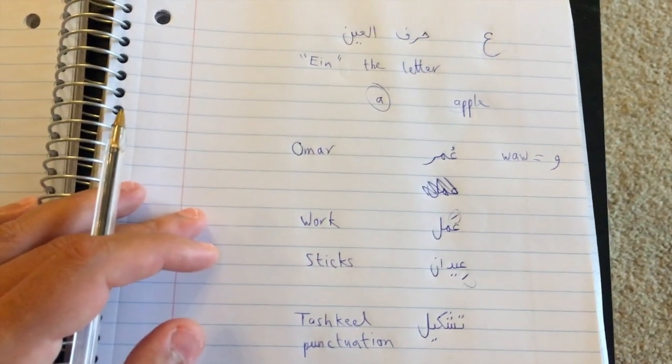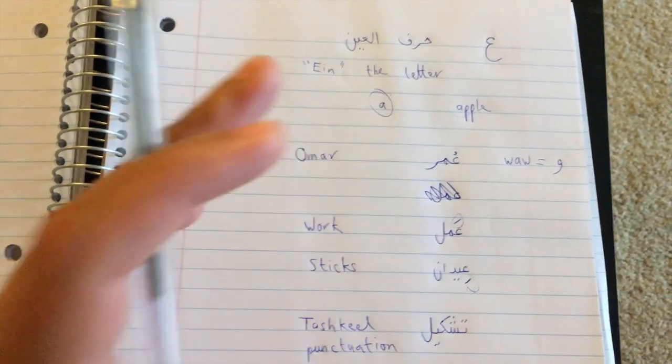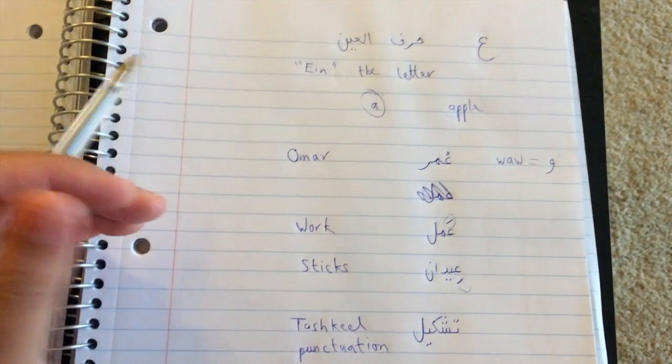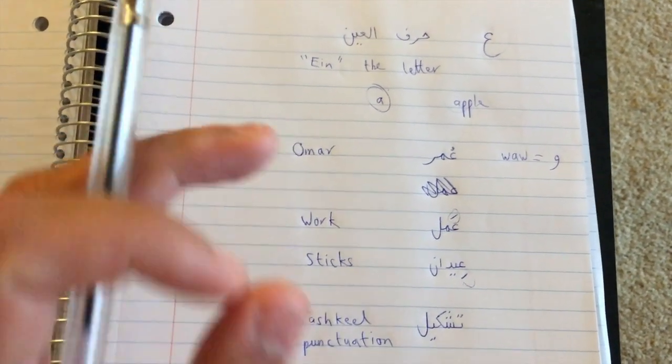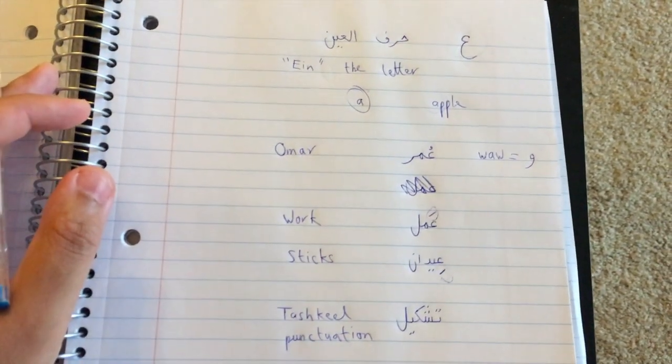And if this idea kind of picks up, perhaps there will be following videos on deal breaker letters that are hard to pronounce, perhaps for the non-native Arabic speaker. But if you are to master them, that will be a really big step in learning how to pronounce Arabic properly.